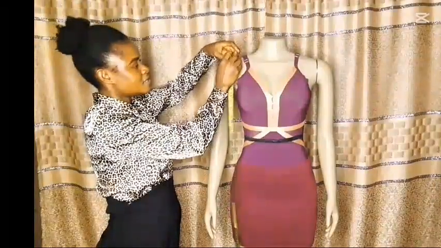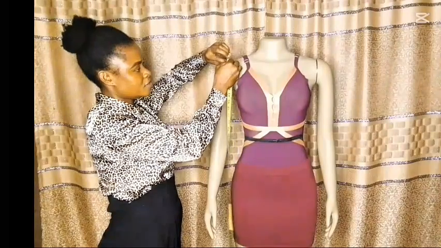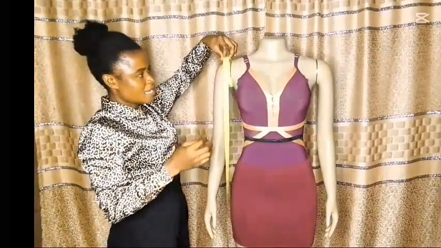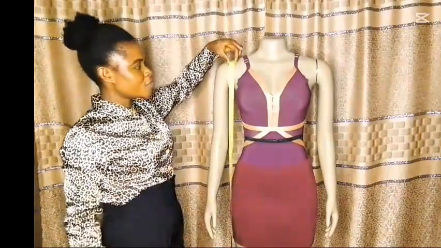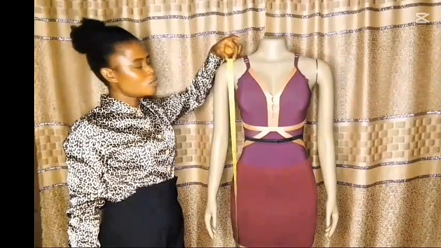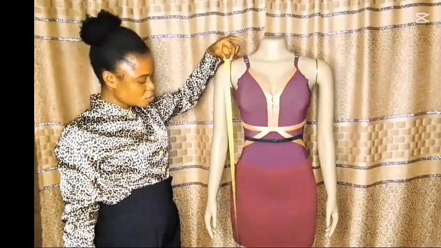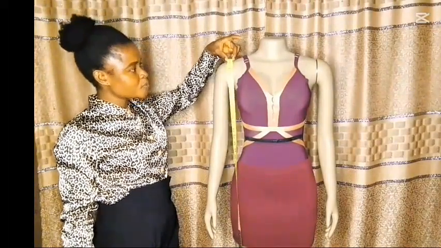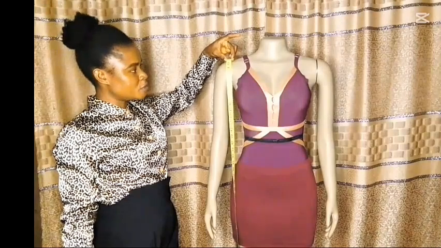So to take the armhole circumference, wrap your tape measure around the armhole, ensuring that it is not too tight or too loose. Your tape measure should also be parallel to the floor. Then read and record your measurement value.